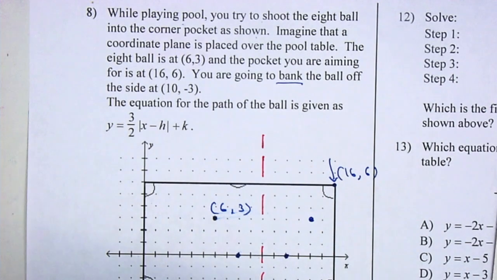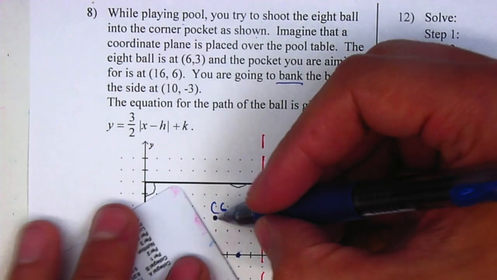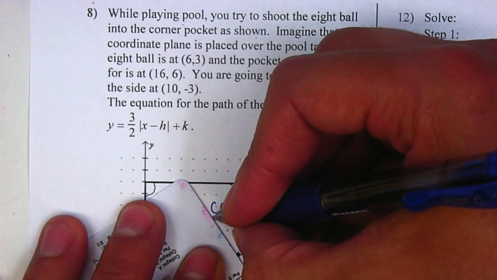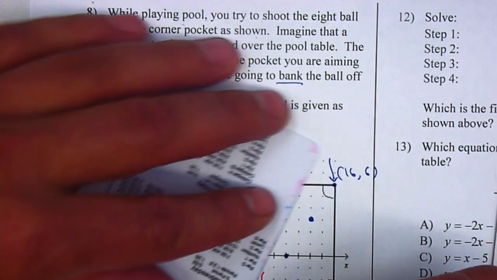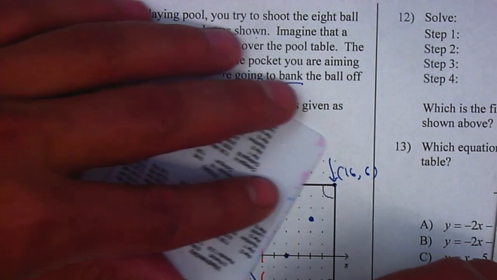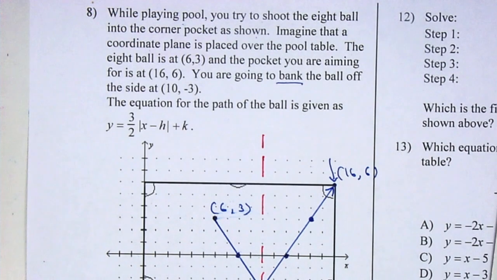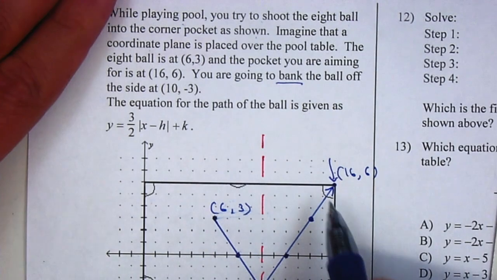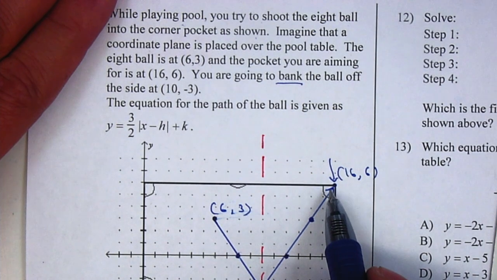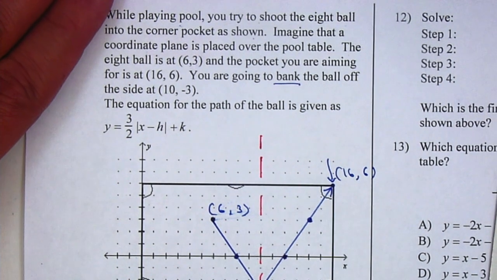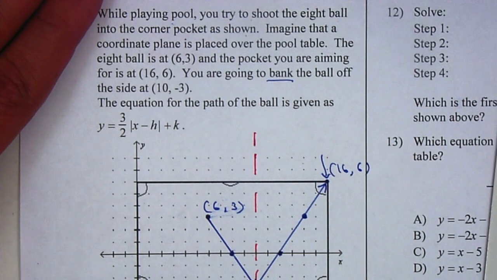So the 8 ball will be bounced going from here to the side and over. So if you notice, it looks like it does go into the pocket. Letter A.